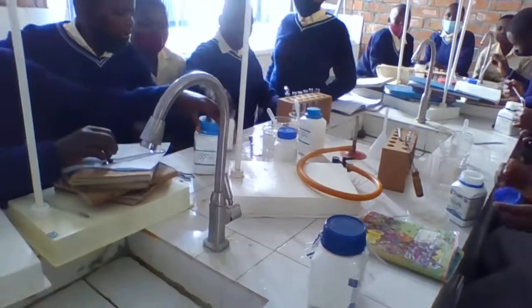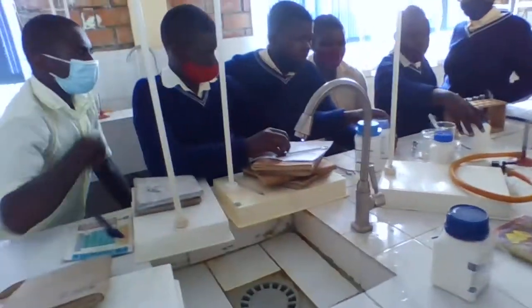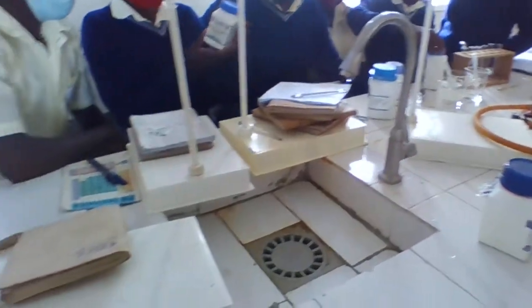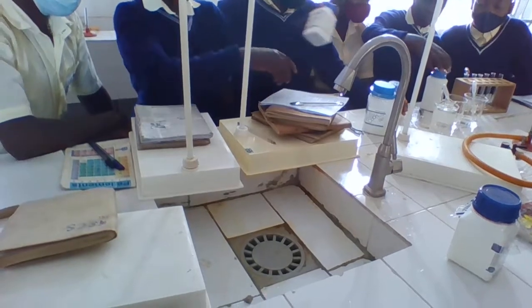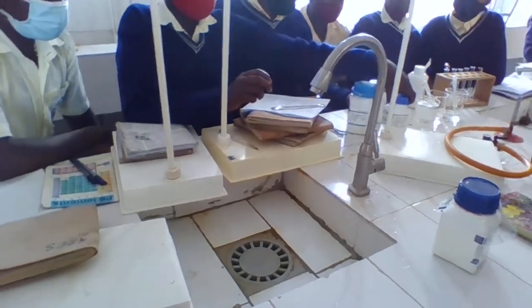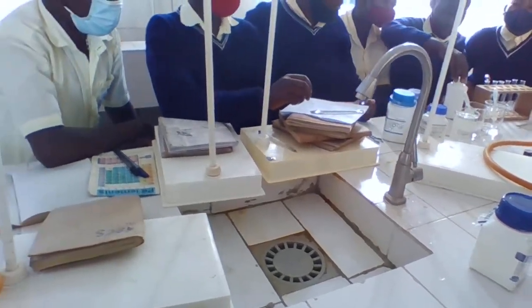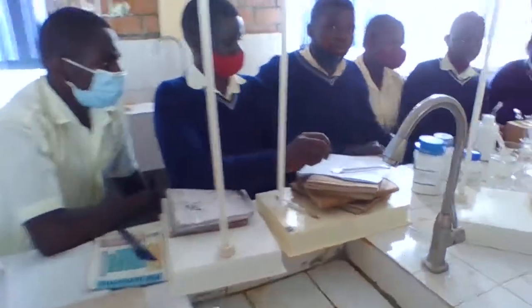It is needed later for preparation of solution. You use the prepared sodium hydroxide in solution.